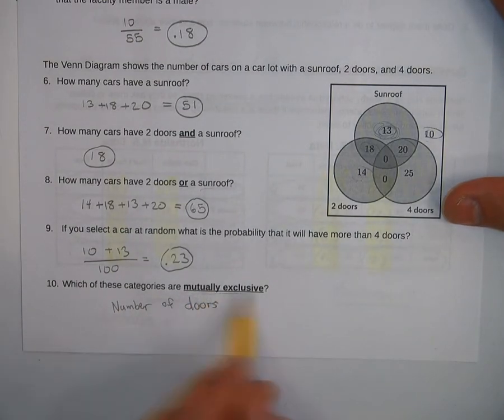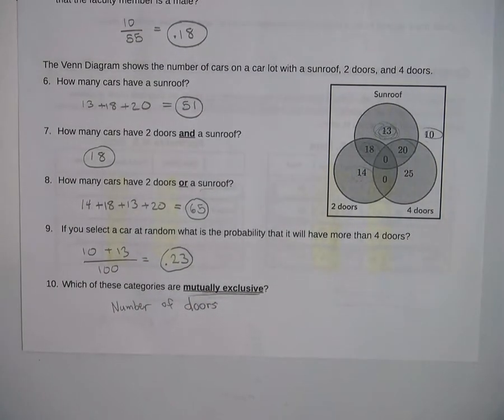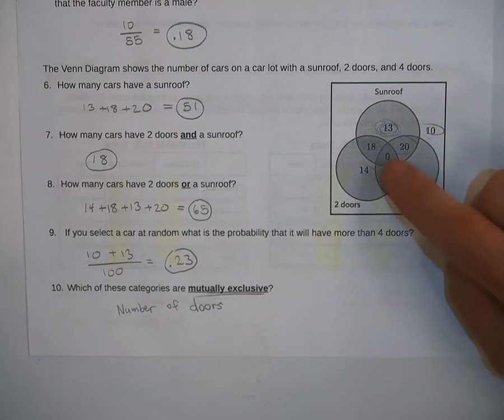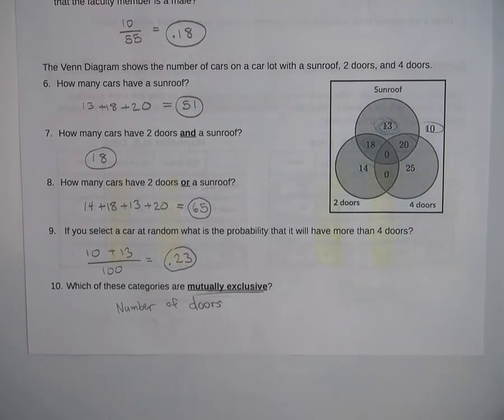And finally, a term that you might or might not be familiar with, mutually exclusive just means it can't be both. So you can't have both 2 doors and 4 doors. That's why those 2 parts of the circle are zeros, because they are mutually exclusive. You can't flip a coin and get both heads and tails, right? Those are mutually exclusive. So just want to make sure you're aware of that term and what it means.